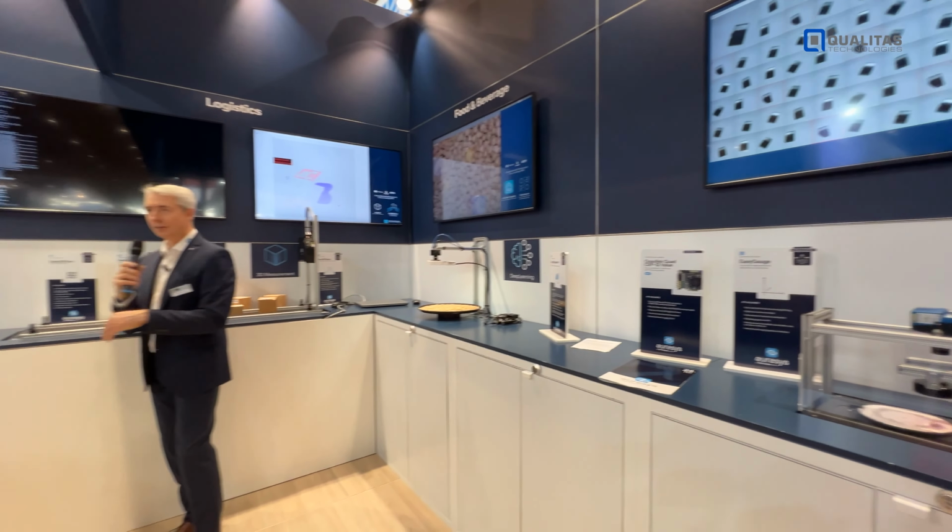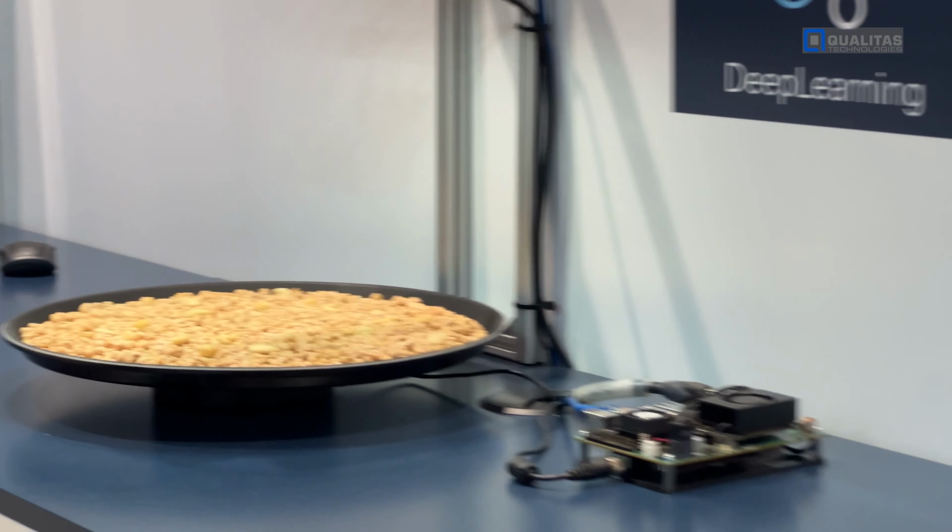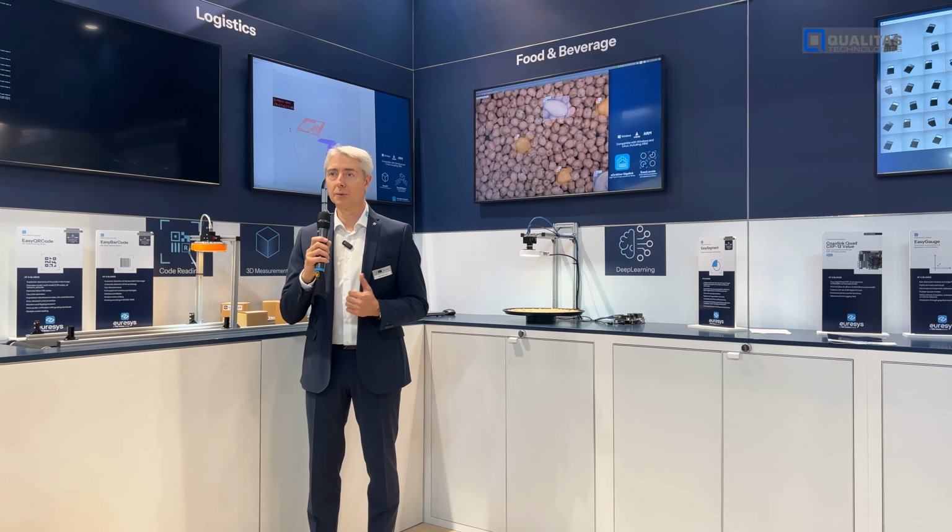Our application is running for many years. You have to make sure that you have no foreign material, presence of nuts, almond.